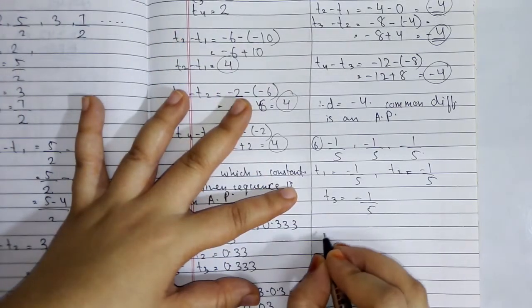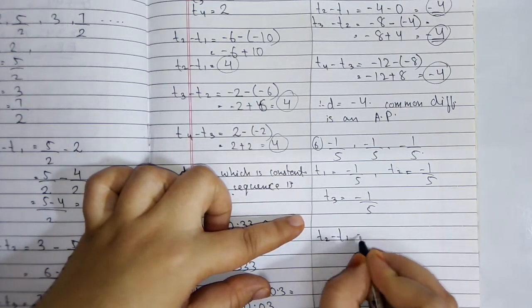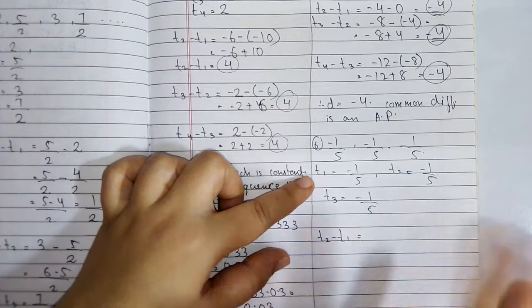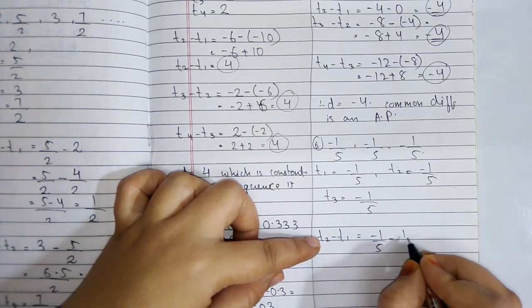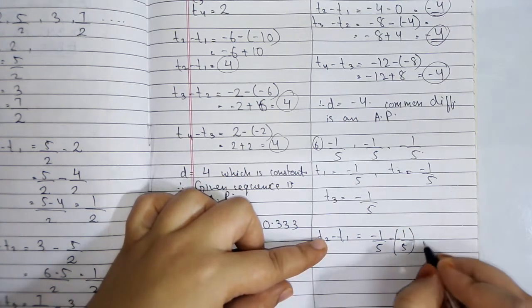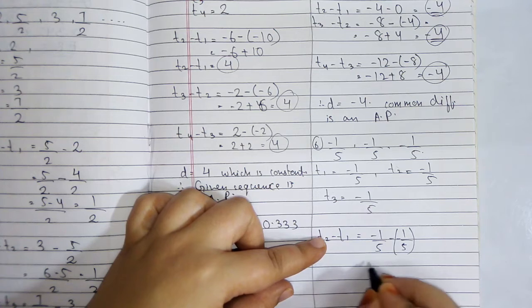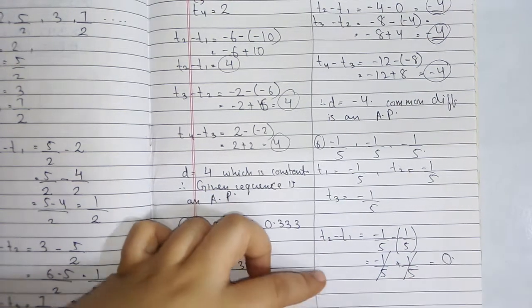Okay, now let's find the difference between two consecutive terms. That is T2 minus T1 first. So T2, we are having all the terms same. So T2 is minus half minus of minus 1 upon 5. Okay, this minus and this minus. So this becomes minus half plus minus 1 upon 5 plus 1 upon 5. So minus 1 upon 5 plus 1 upon 5 will get cancelled and the answer becomes 0.